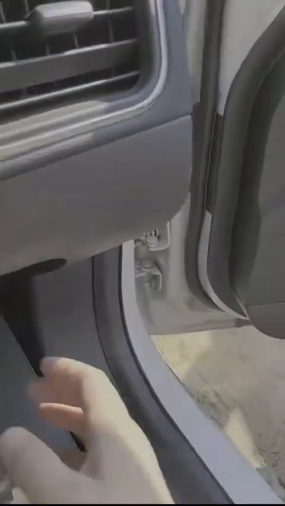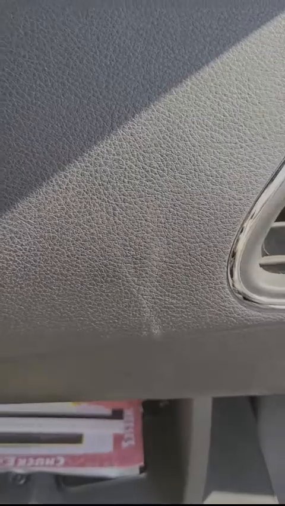So the first thing I'm gonna do is I am going to remove her glove box. So with most every vehicle I have ever interacted with, the glove box, which is located in front of the passenger side of the car, is going to be able to just pop out. You kind of got to push the sides in.